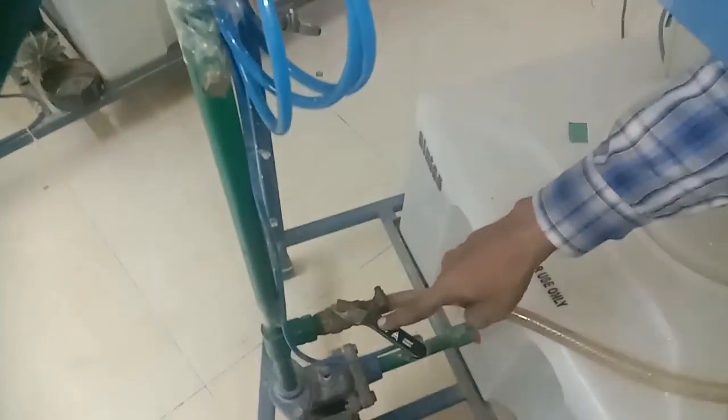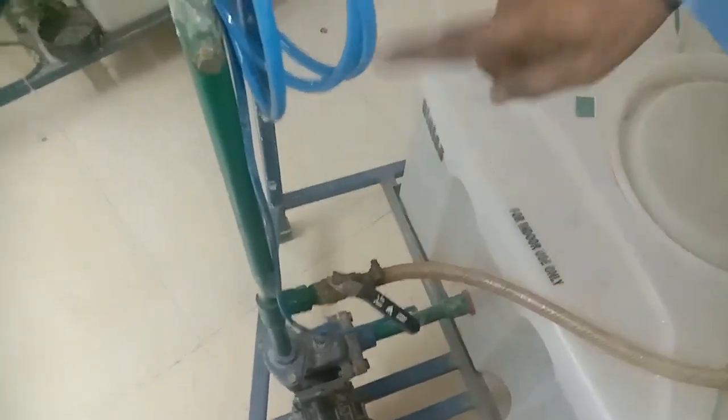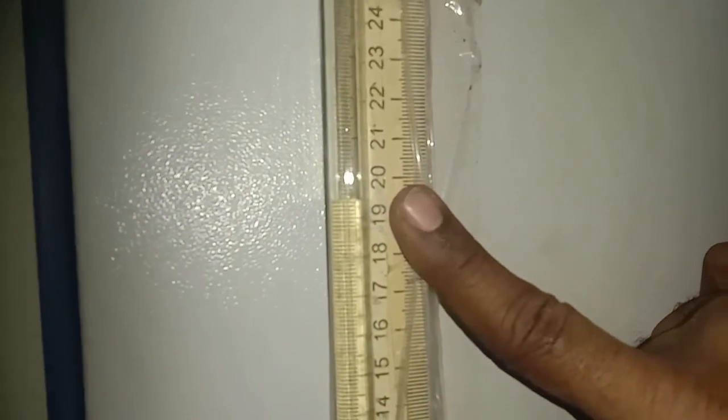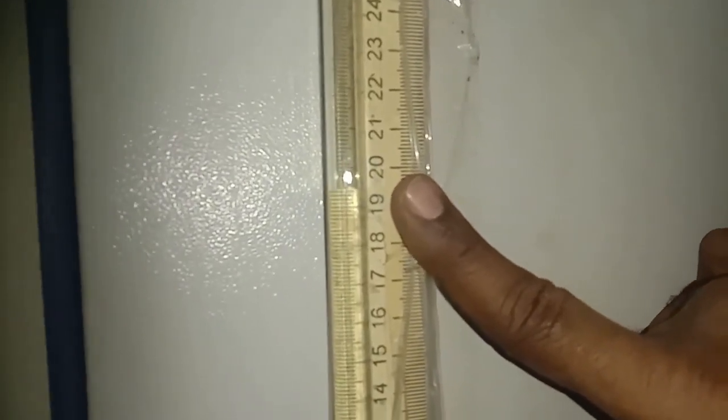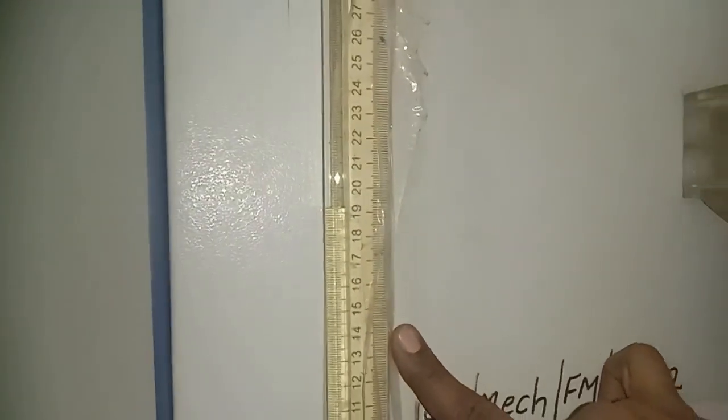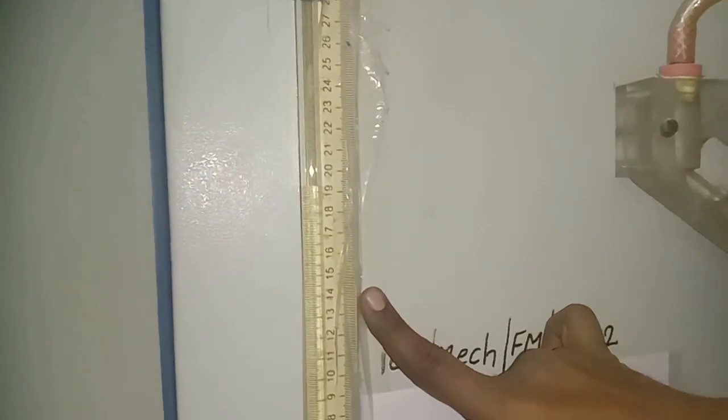We have adjusted this wall in such a way that water which is coming via this pipeline and rising here is giving us a reading of 20 centimeter. Now this is not pressure, this is a pressure head because it is in meter or centimeter. This is a scale which is provided here, that is in centimeter. We have to convert that into meter.